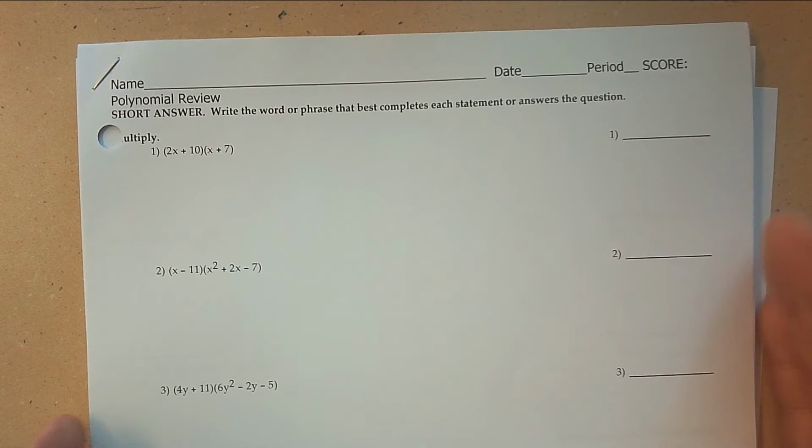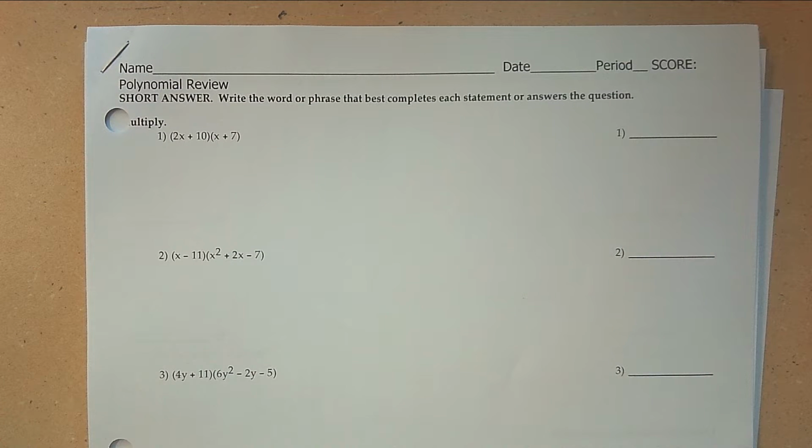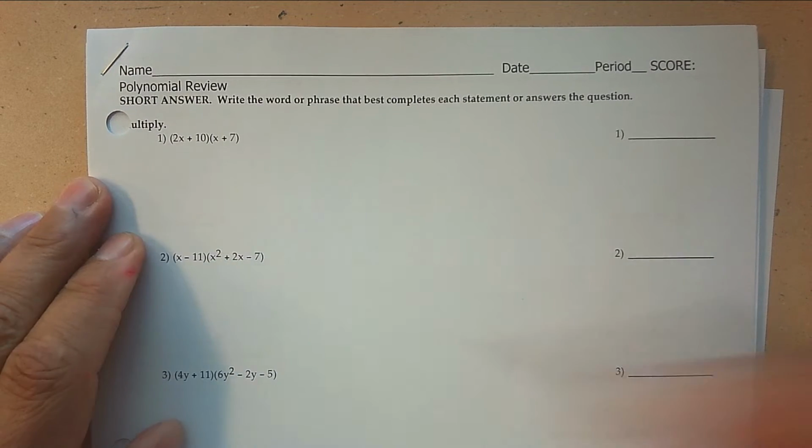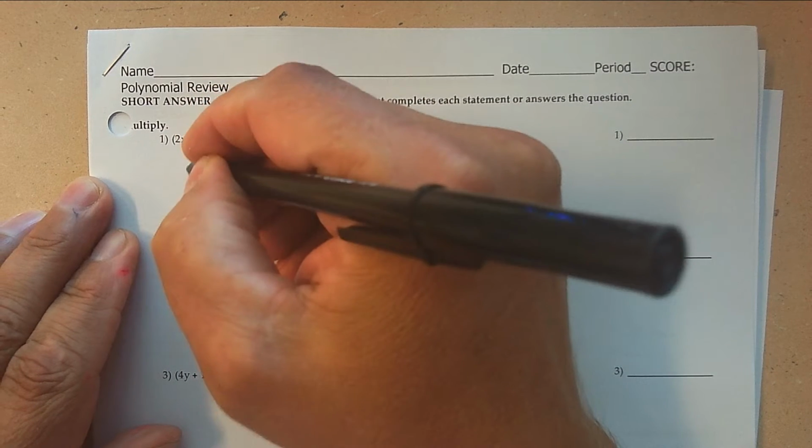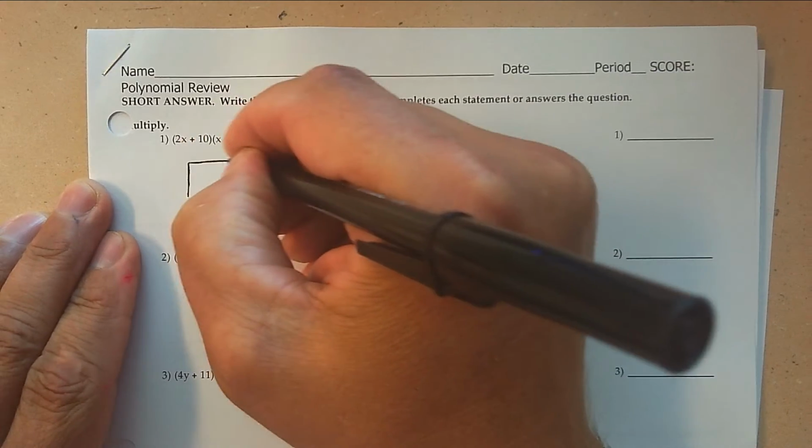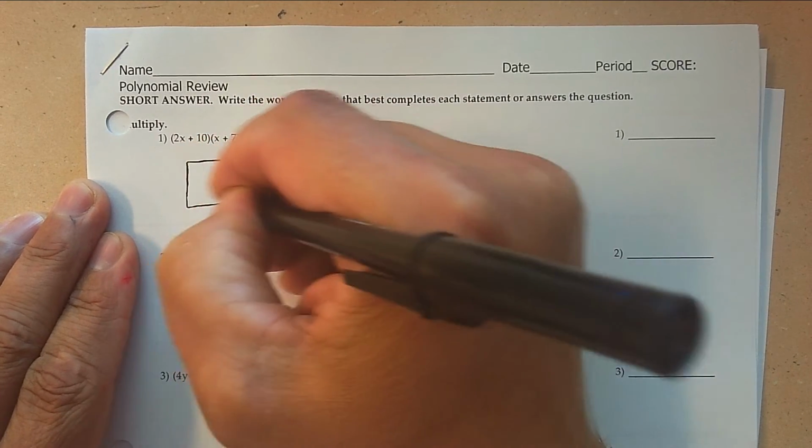All right, this is a video answer key to a polynomial review for you, as I promised. So let's begin. Can you multiply two binomials? You can definitely FOIL: first, outer, inner, last.